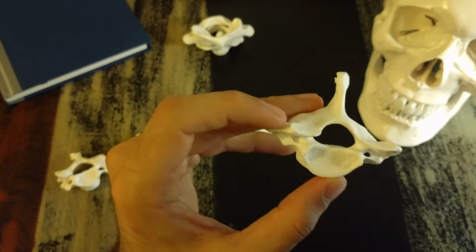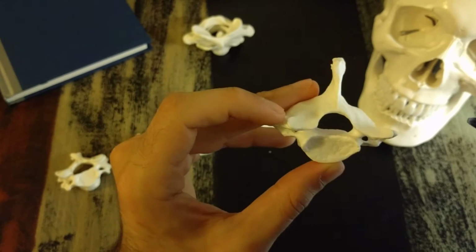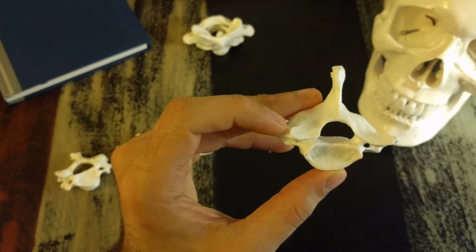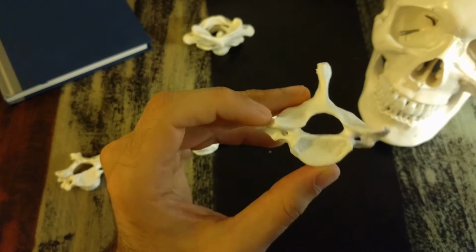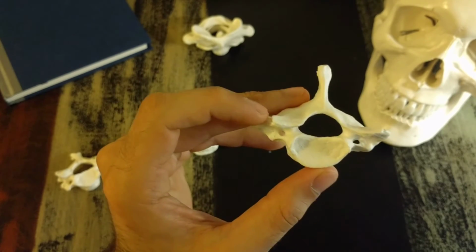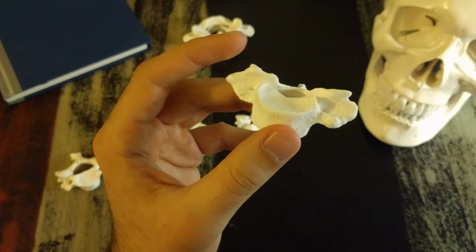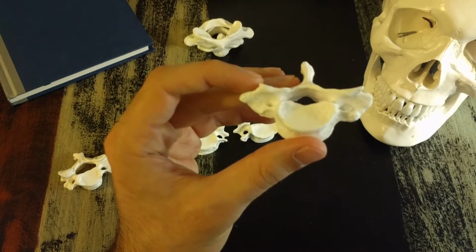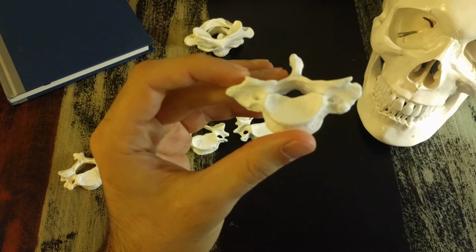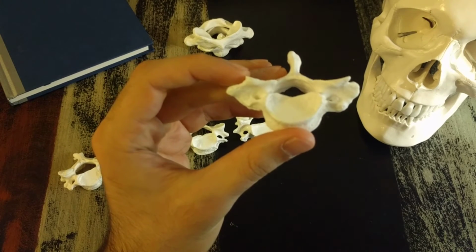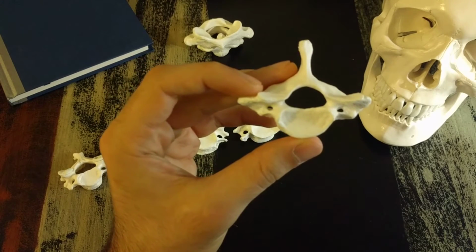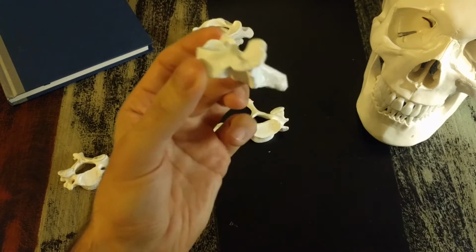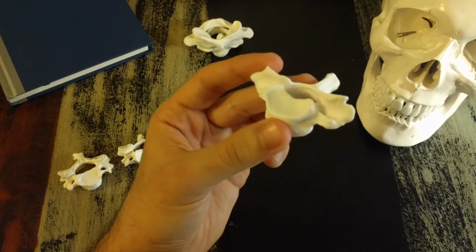Pay particular attention to its long non-bifid spinous process. Most often the longest process of all the cervical vertebrae. It's so long that it made the C7 earn its own name in Latin, which is the vertebra prominens. Fun fact, if you look at the base of a person's neck, you can see a small bump. This would usually be the C7 because of its massive structure.